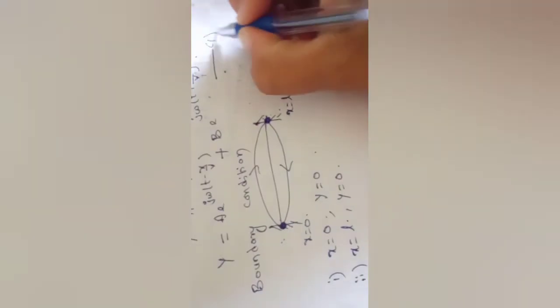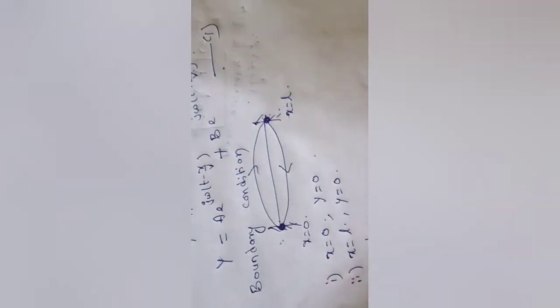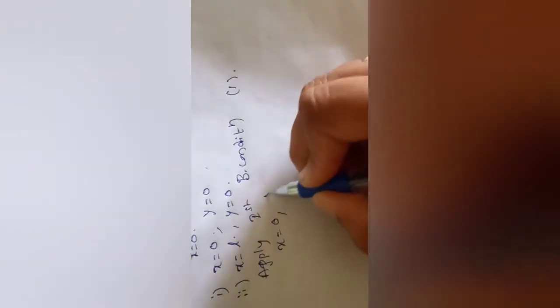Let us take this as equation 1 and apply the first boundary condition in equation 1. The first boundary condition is at x equal to 0, y equal to 0.